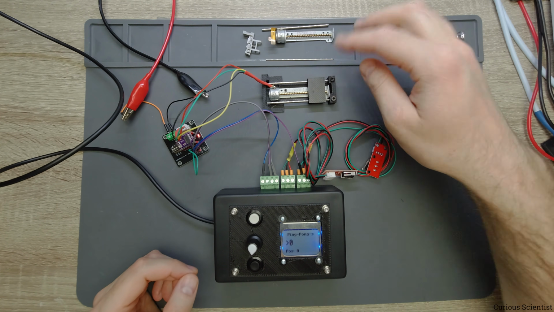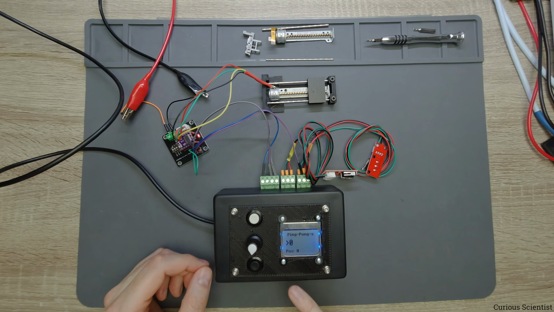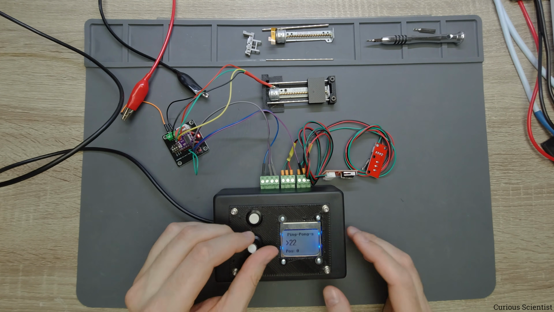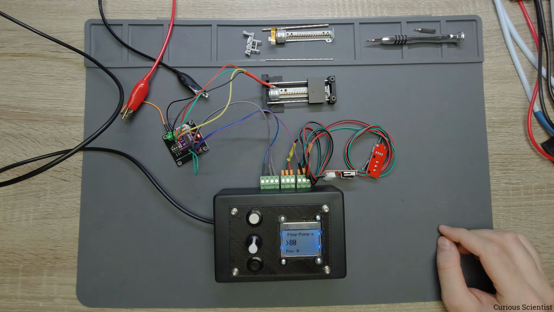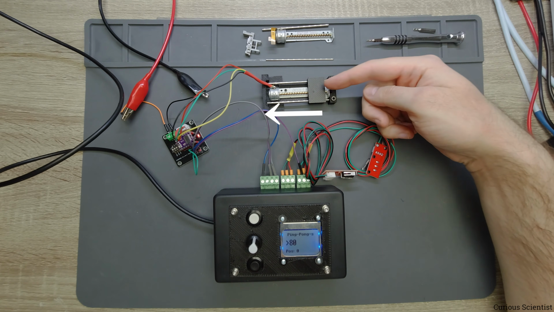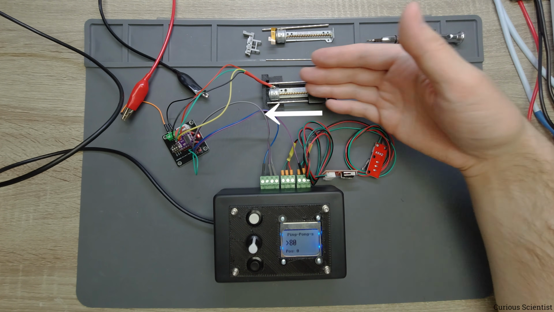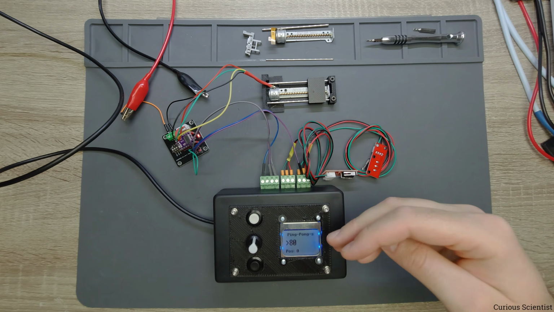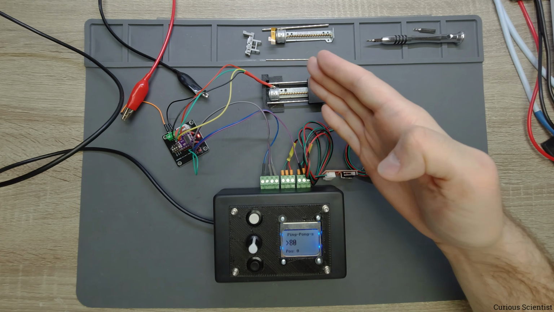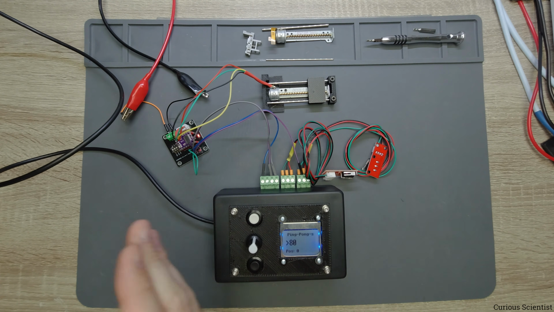So you just go somewhere. Let's say we just stay here. The position is 0. And then I say that I want to go, I don't know, 80 steps away from this position. So then the stepper motor will go 80 steps away from this position. It will decelerate, stop, and then it will go back to 0. And then when it approaches 0, it will decelerate, stop, and then it will go back and forth until we press the stop button, which will stop the things. So let's test how this works.